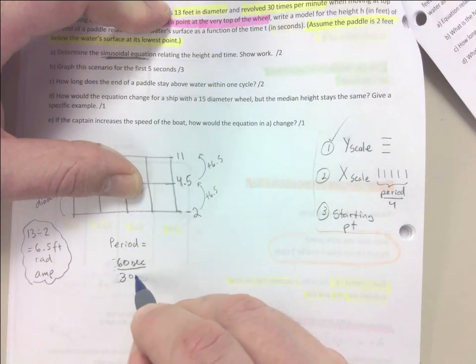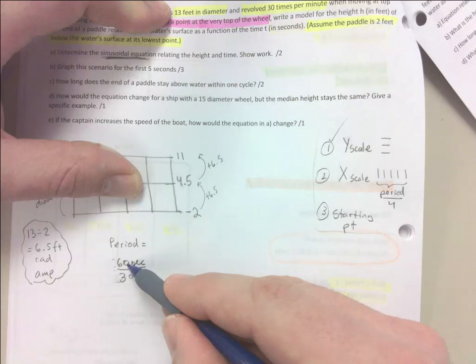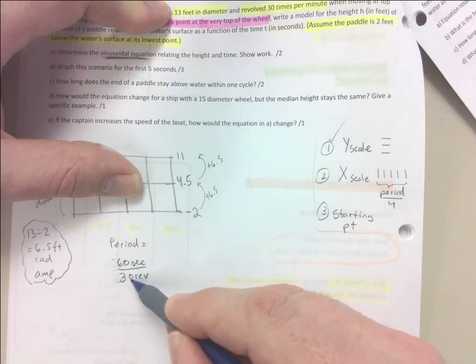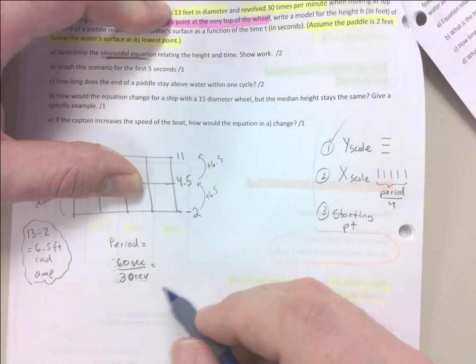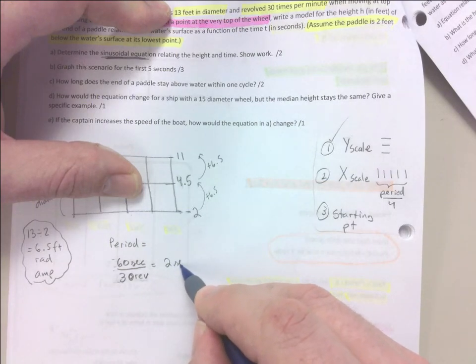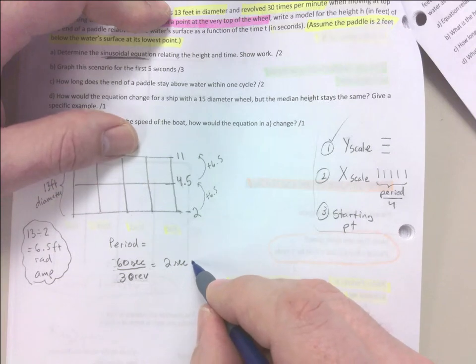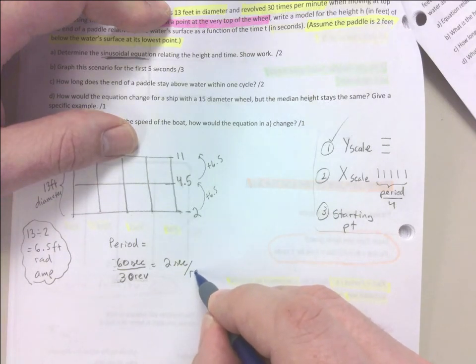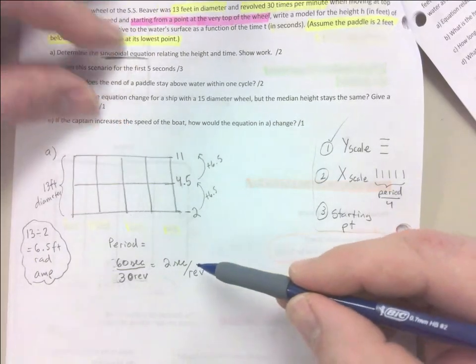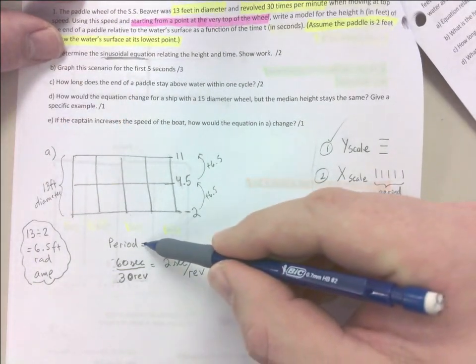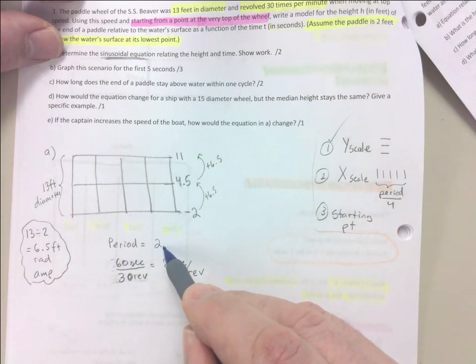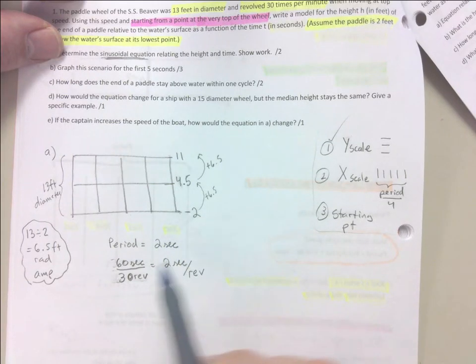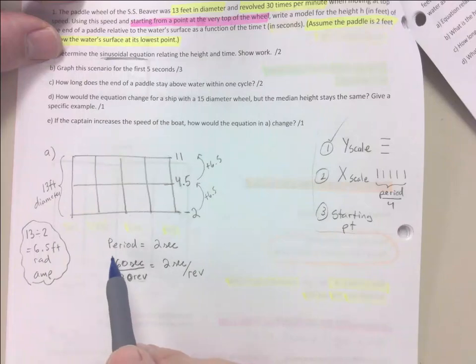You want to know in 60 seconds, right? 30 revs. Because you want to know how many seconds for one revolution. So that would be 2 seconds for one revolution. So now you know that the period is 2 seconds, because the period is how long it takes for one full revolution, one full cycle.